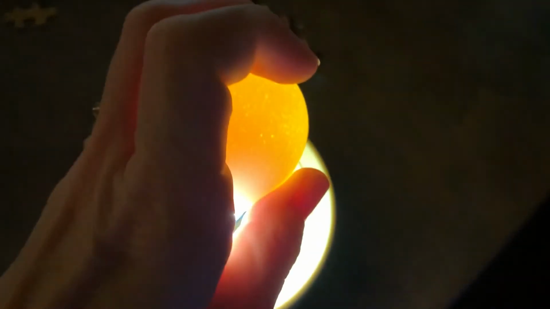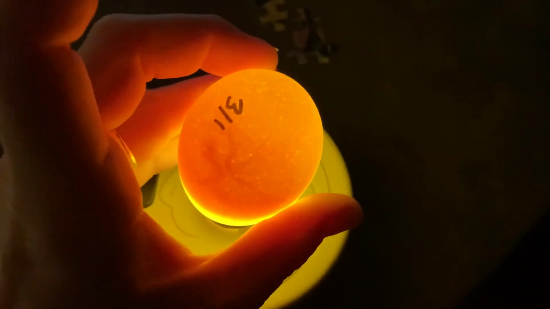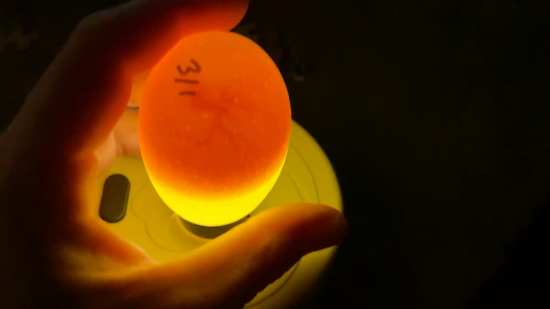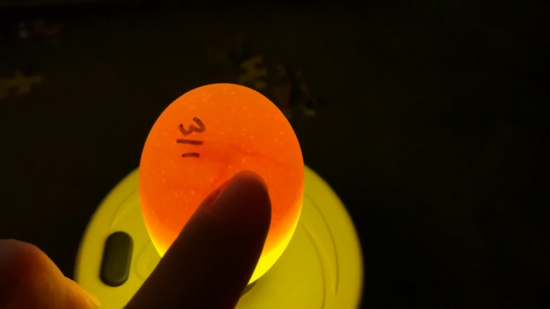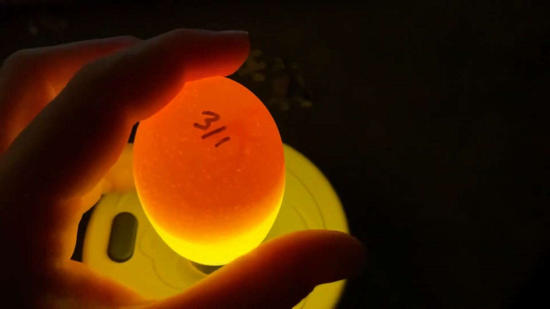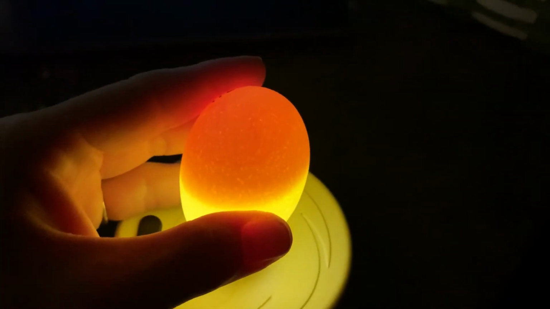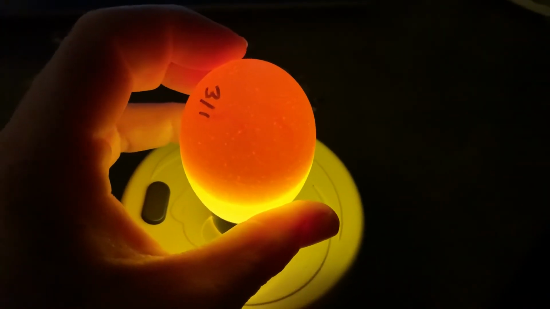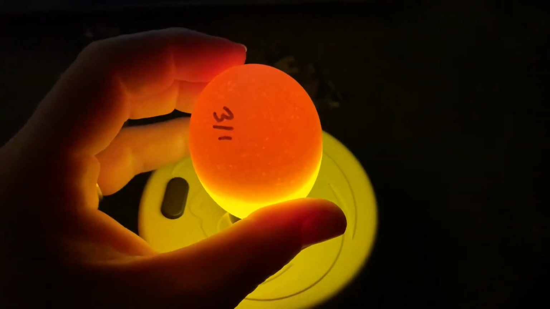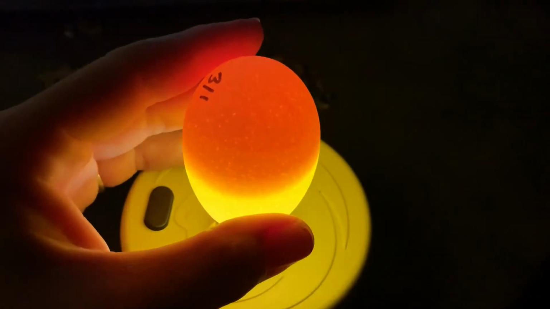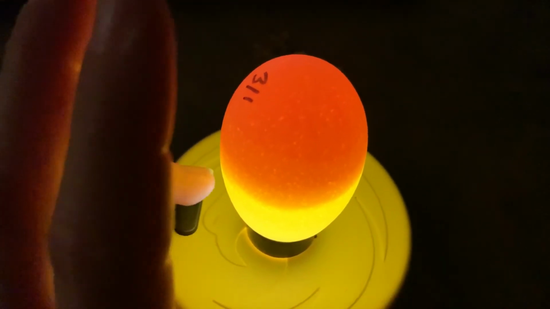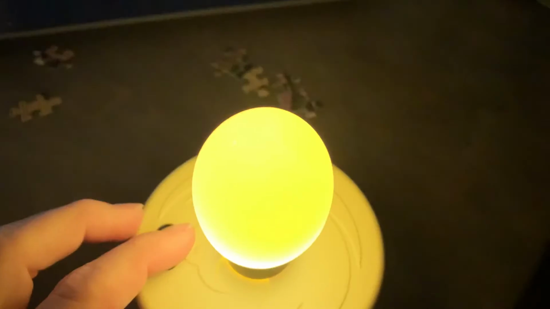I'm going to turn it very gently. Let's see if we can see it better. There we go. See some of those blood vessels right there. Hopefully this will start developing in the next few days. All right, so let me show you again the regular egg and the difference. You can see it better this time.